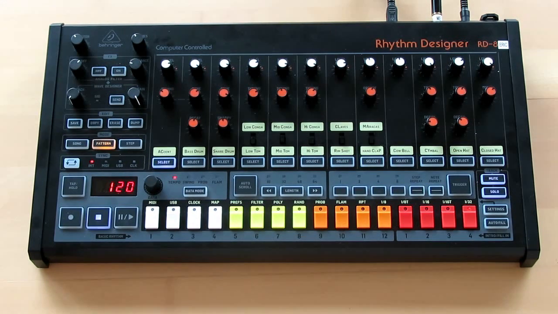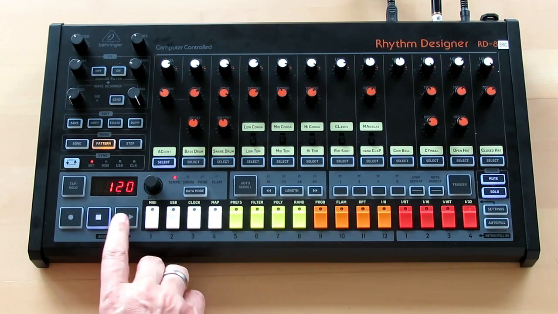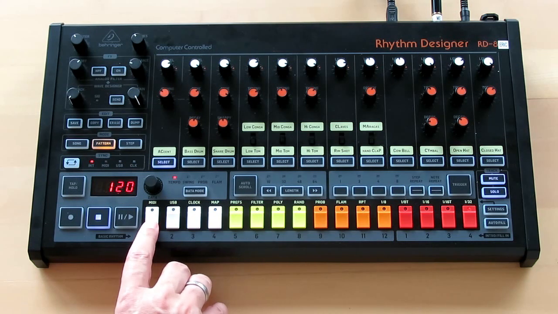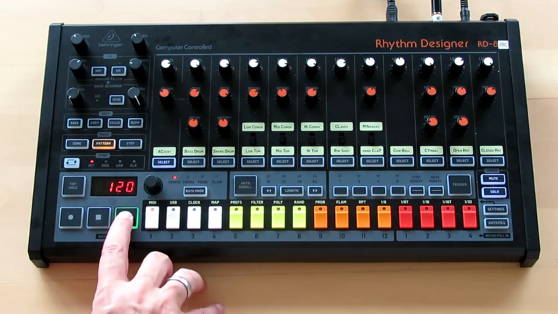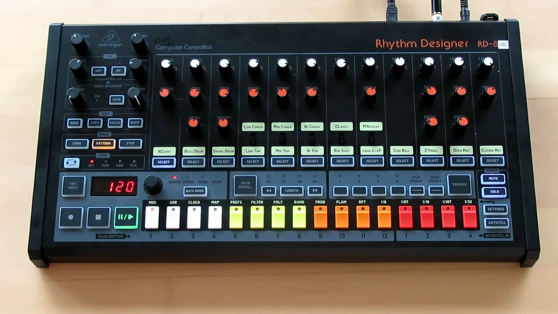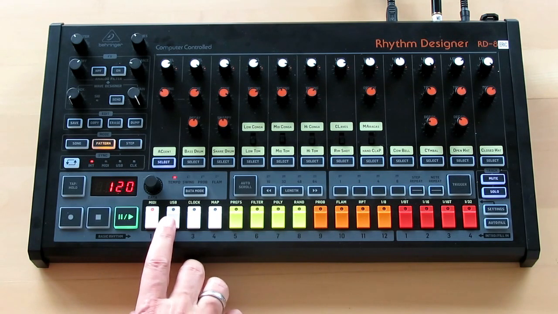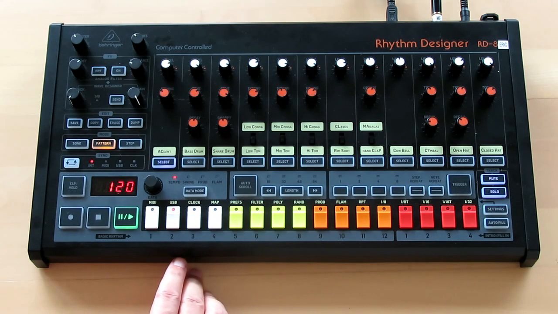We check the Behringer, choose the pattern, and is there music? Yes. And we change the pattern.